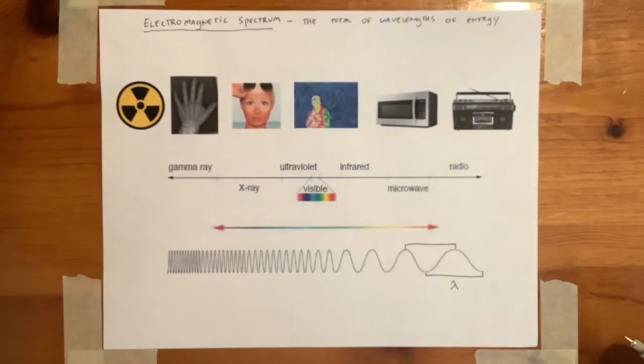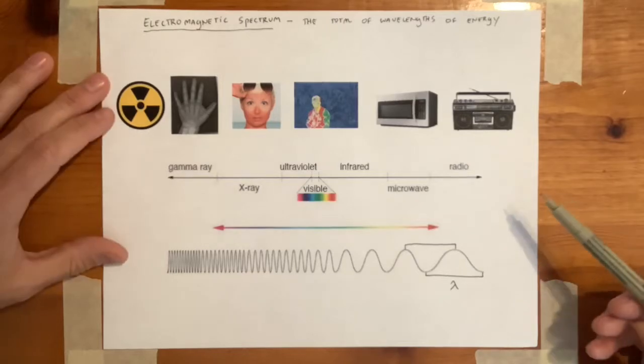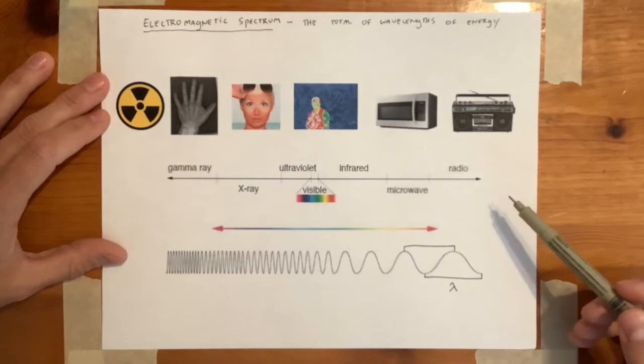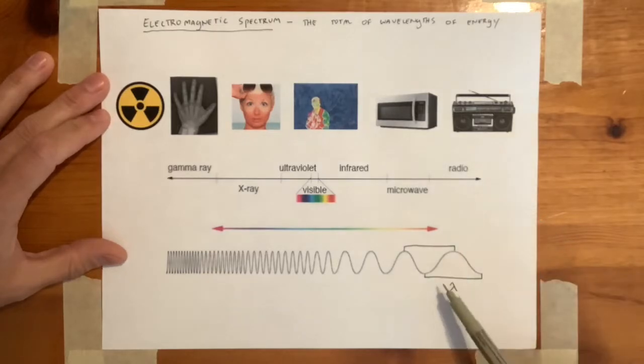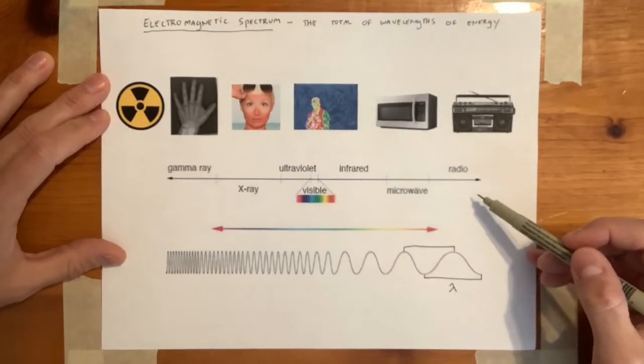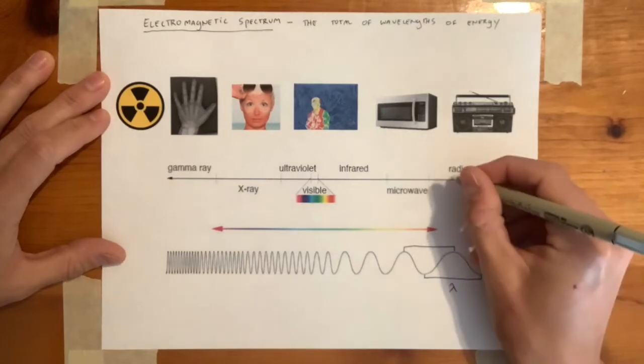Okay, so there's many different kinds of electromagnetic energy, and we're actually pretty familiar with most of them, right? So the different kinds of electromagnetic radiation or energy are differentiated by their wavelengths. And so the longest wavelength kind of electromagnetic energy or radiation are radio waves, right?